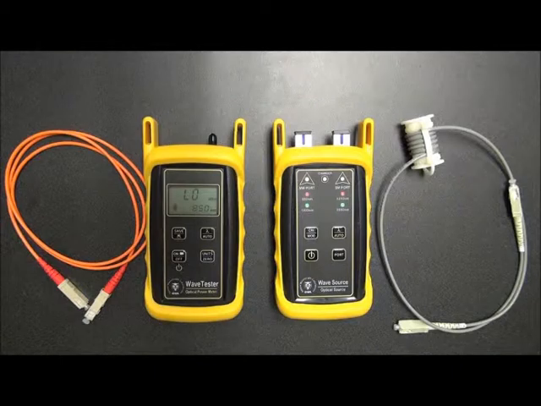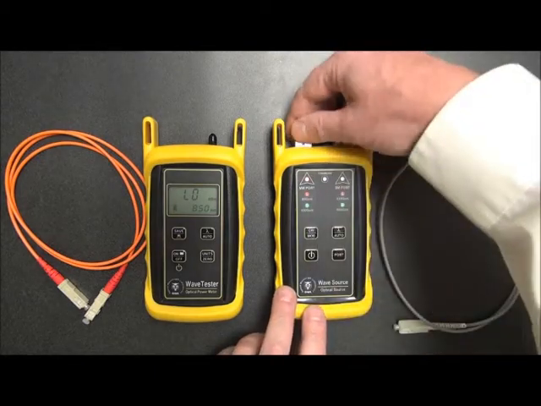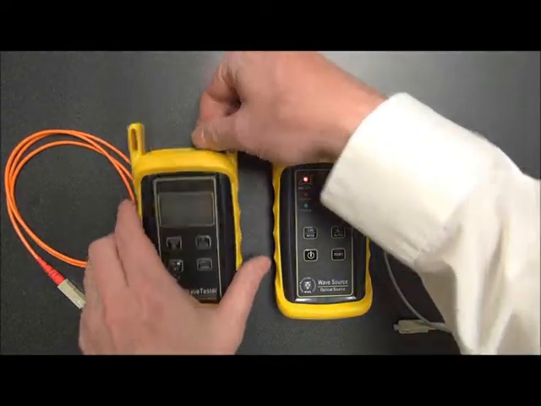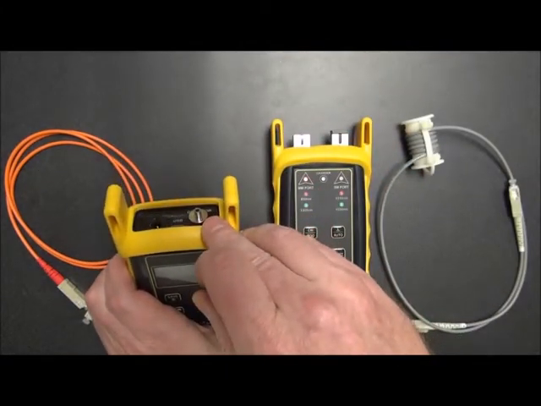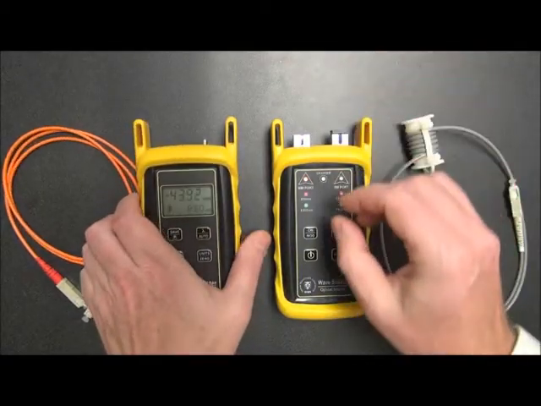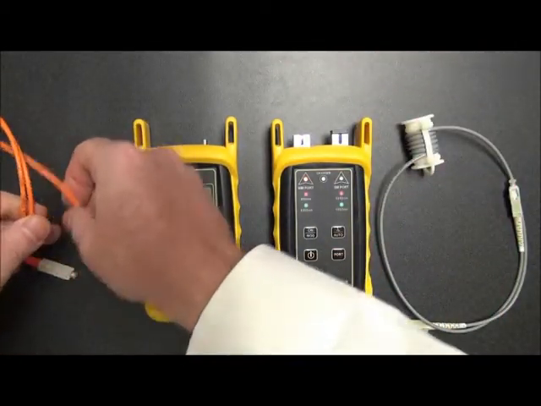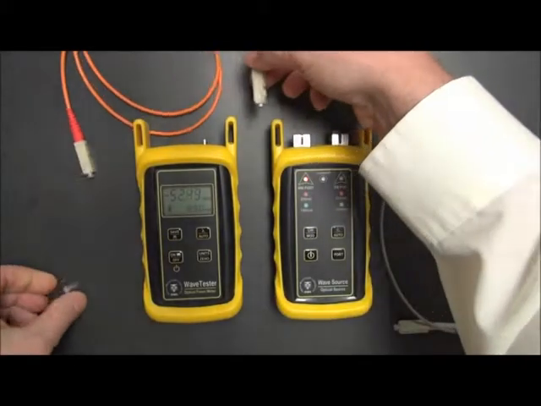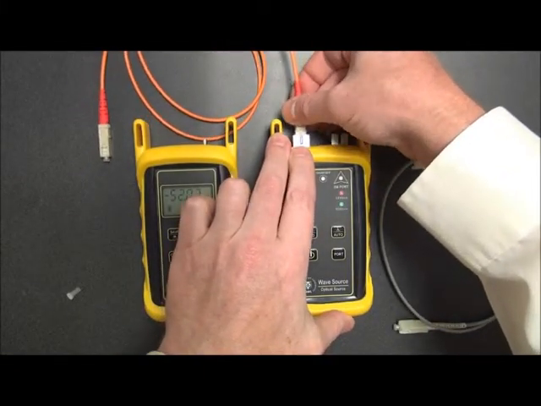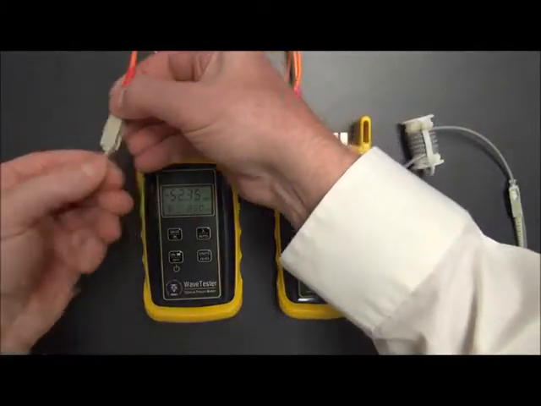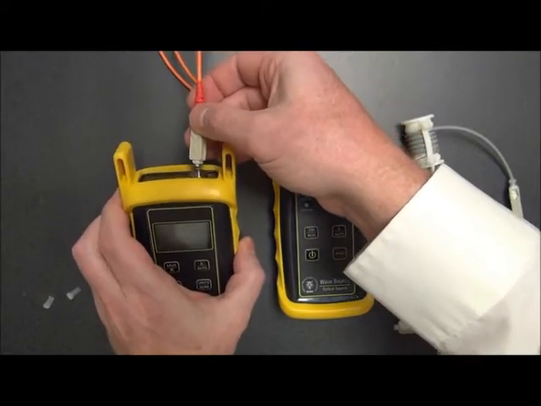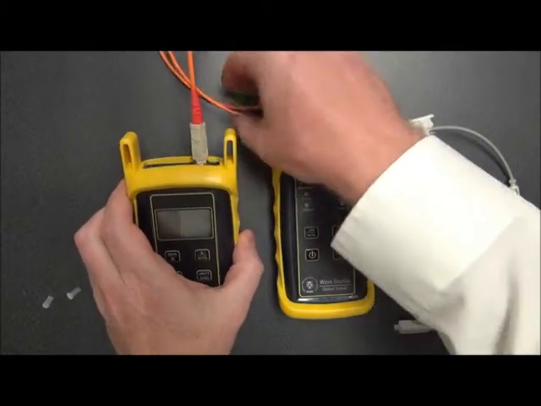Now, to check the patch cables, we simply connect them into the ports that we're using for the test. In this case, we're using the multimode port on the light source and the detector port, as you can see here, on the power meter. What we'll do is check this orange cable first. This is the cable that will stay with the WaveTester when it goes to its side of the link for testing.